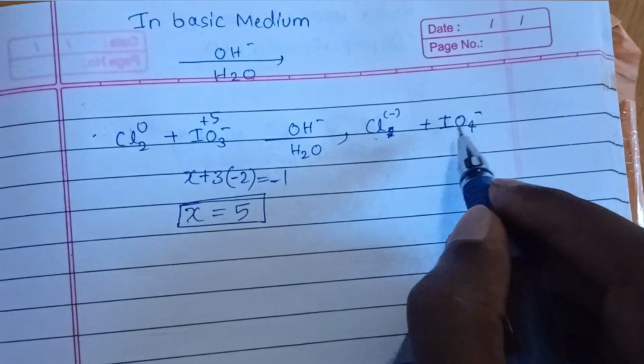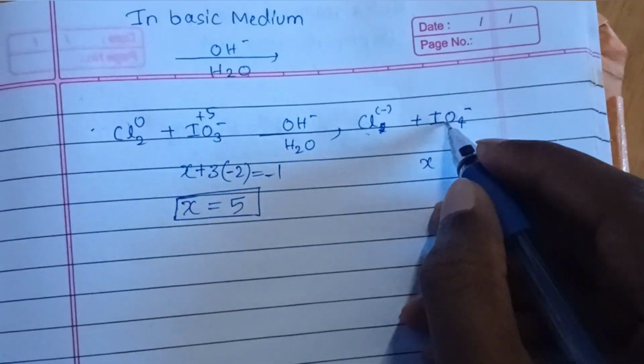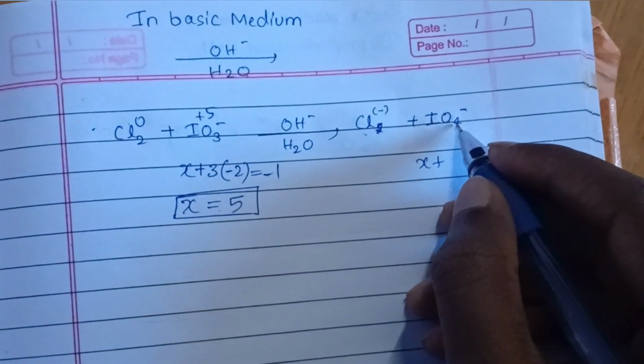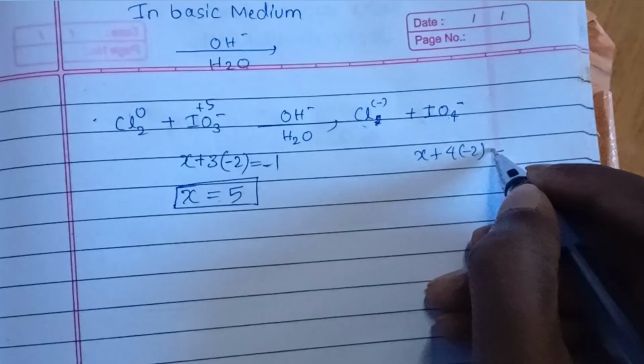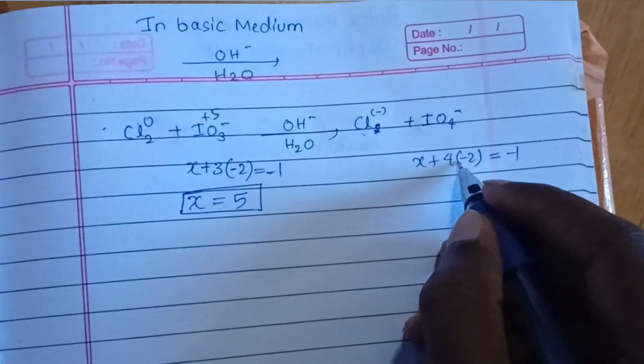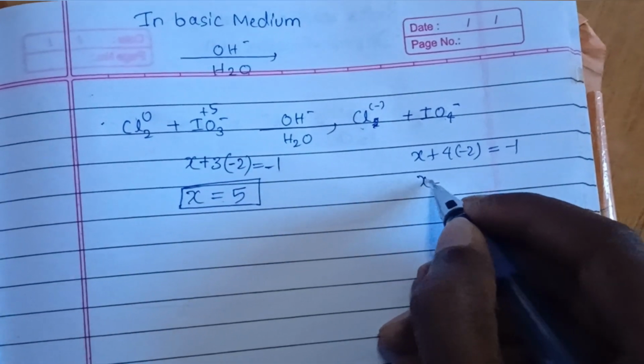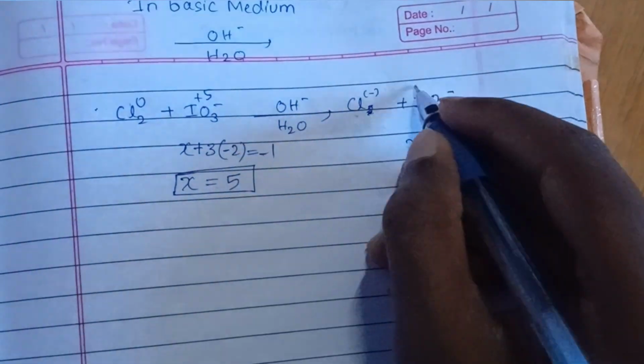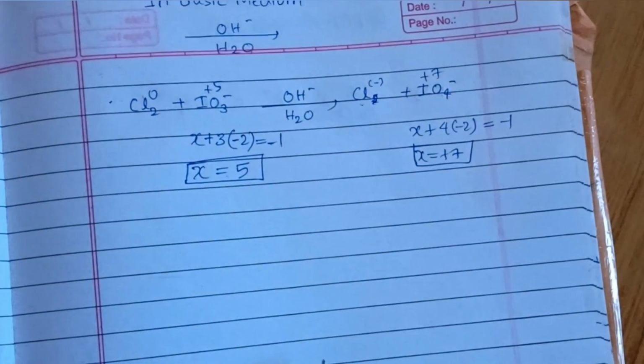And here they have given it as a negative charge, you have to take that into account. And here you also have to calculate again: X plus, there are a total of 4 oxygen, so 4 into minus 2, net charge is minus 1, so minus 8 when it goes there, plus 8, so X will be plus 7. So iodine here in this case has plus 7 as its oxidation number.